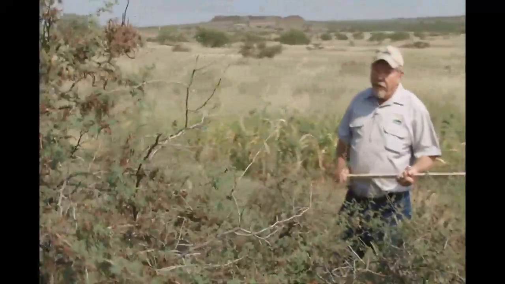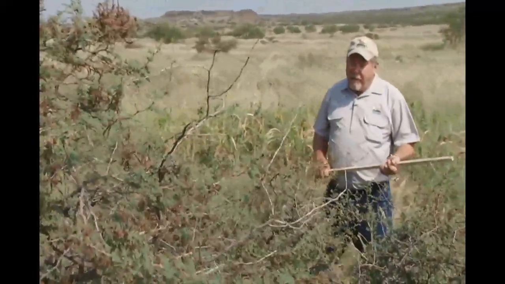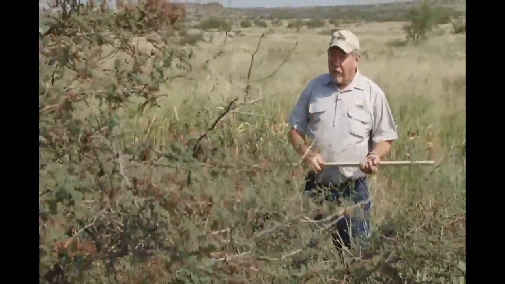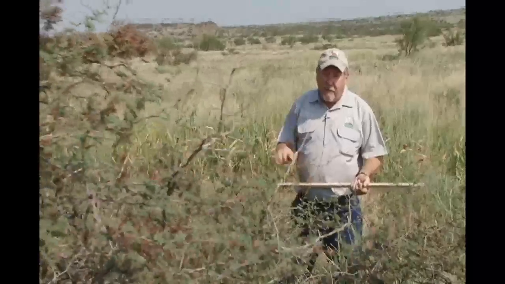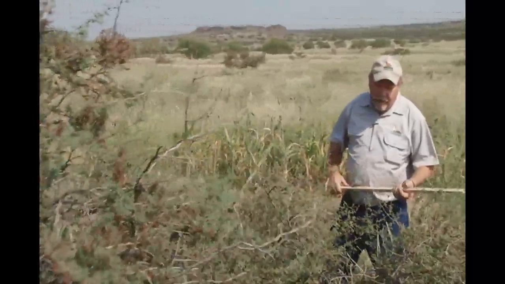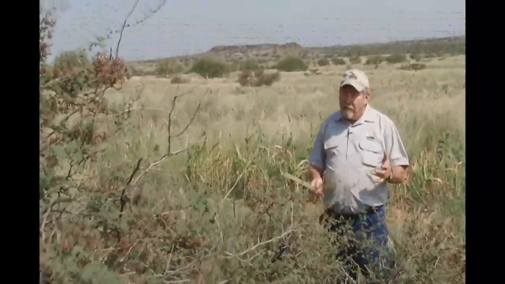You're going to find these growing on gravelly ridges. Makes a great screening cover for quail. They get under these when they're foraging and so forth, and again, it provides them a measure of hawk protection. So this was Catclaw mimosa.